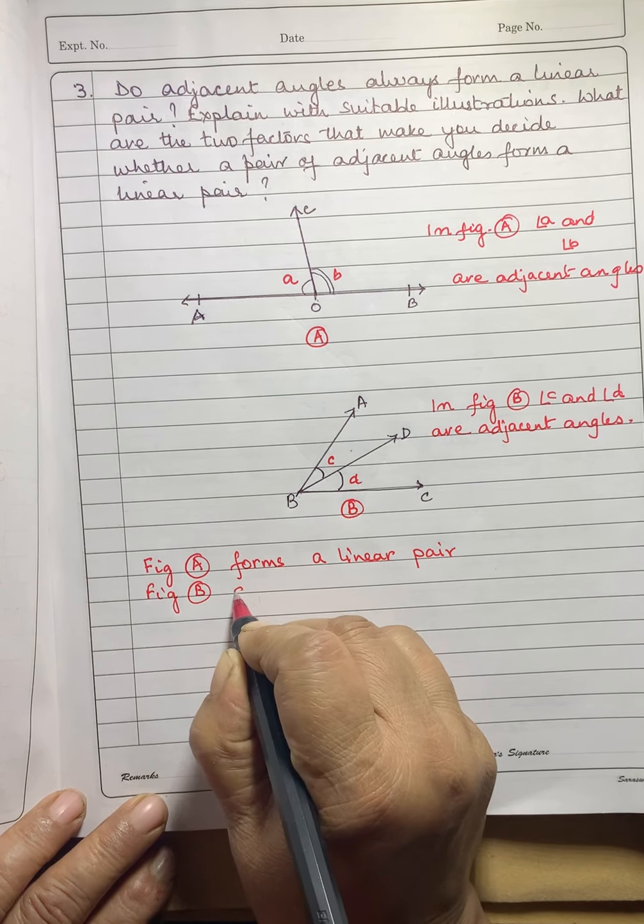Complement of 79 degrees is 90 minus 79 degrees, which is equal to 11 degrees. Complement of 89 degrees is equal to 90 minus 89, which is equal to 1 degree.